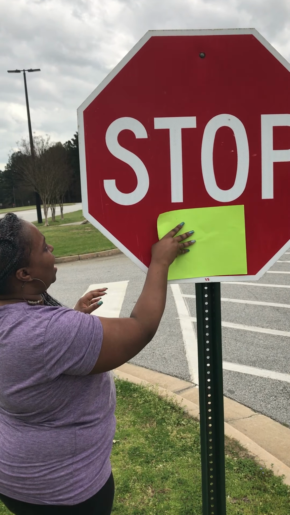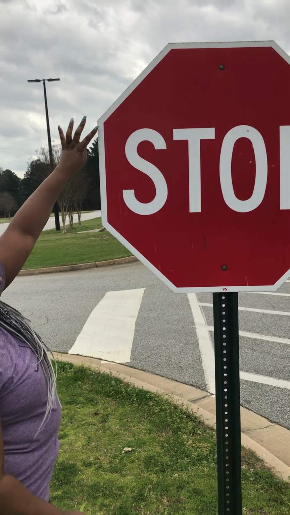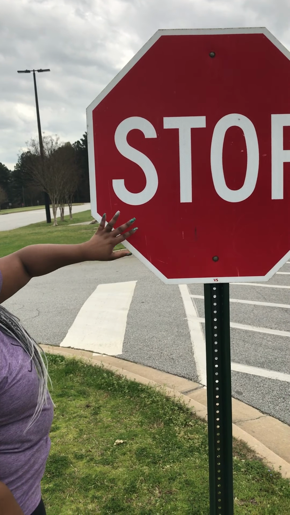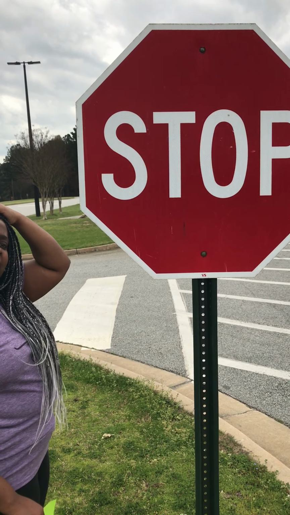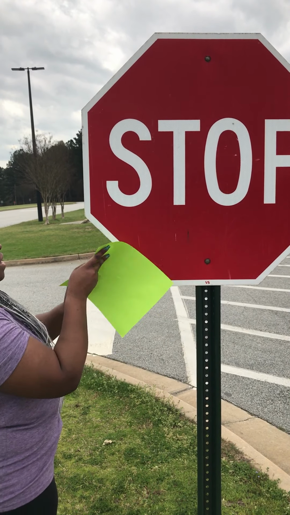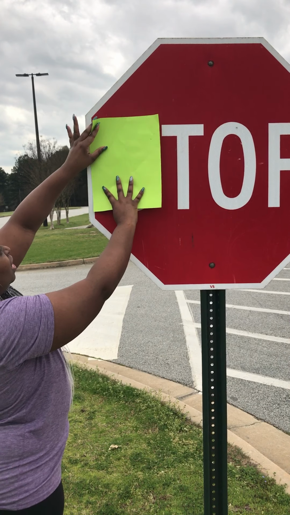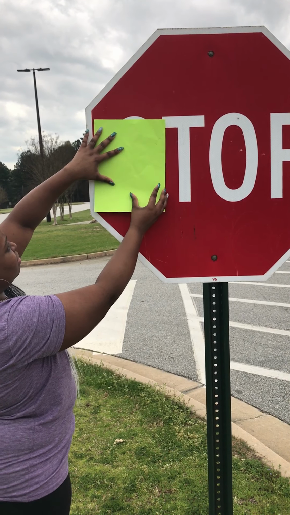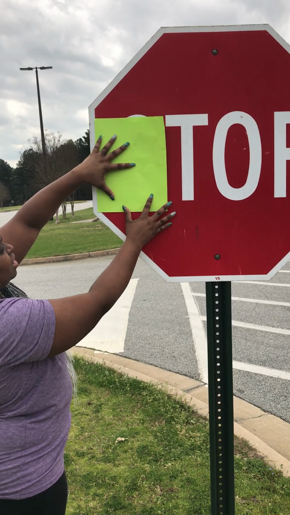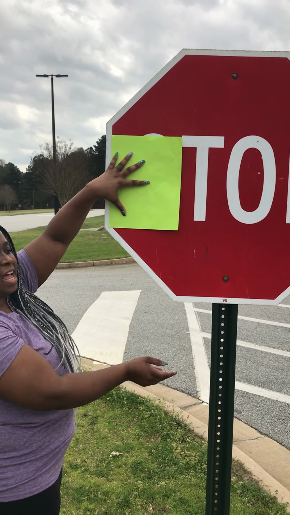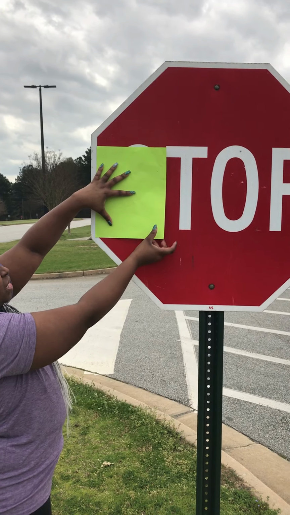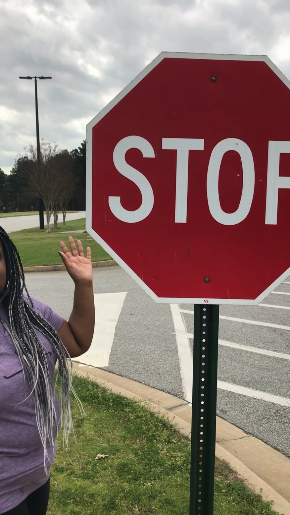Let's try another angle that's on this stop sign. This right here forms another angle. So let's try and measure this side and see, does it have a right angle. Alright, so I have my paper. I'm going to line it up. And again, this side goes outward. So guess what, guys? This is not a right angle. So we're going to say that this stop sign does not have a right angle.